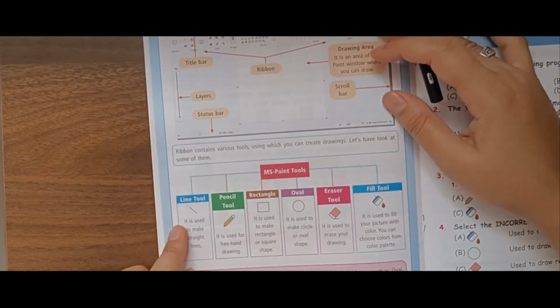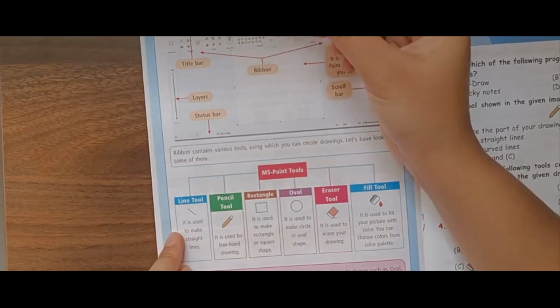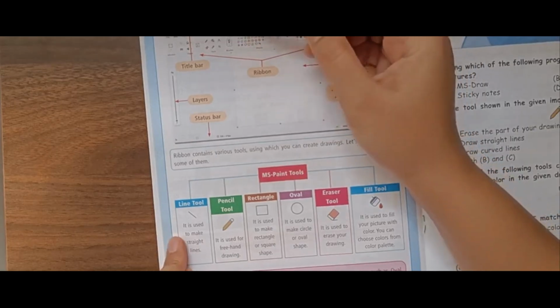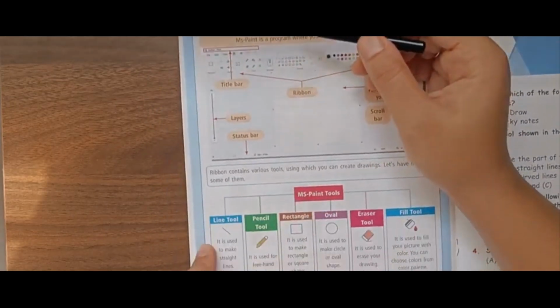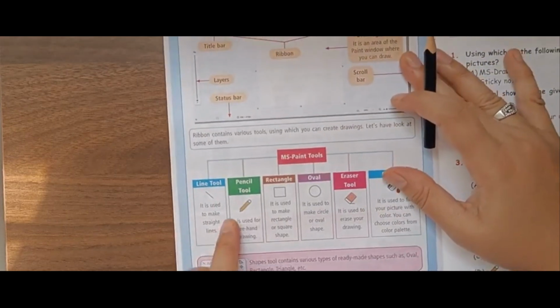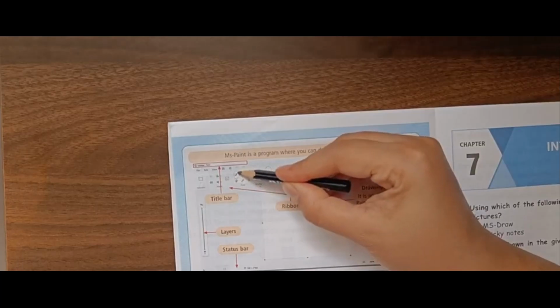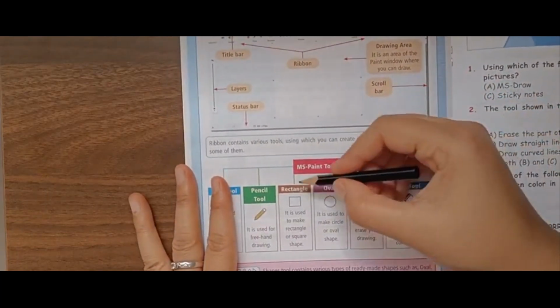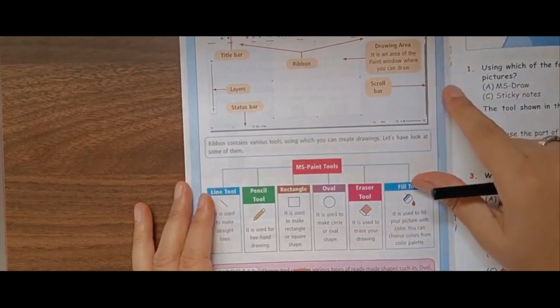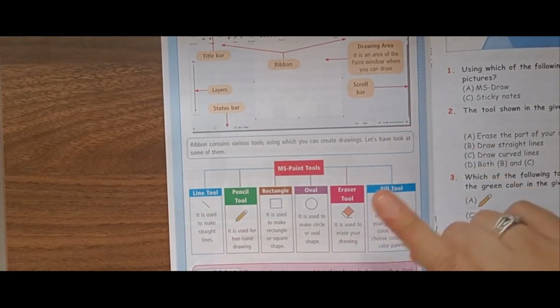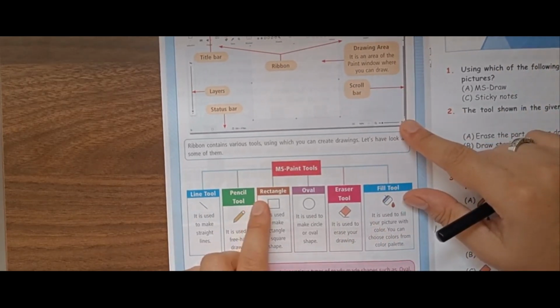What is the line tool? This is the line tool. You can see this is the line tool. It is used to make straight lines. The pencil tool is used for freehand drawing. This is the pencil. You can draw like this. Anything you can draw with freehand. The line tool only gives straight lines, no curves.